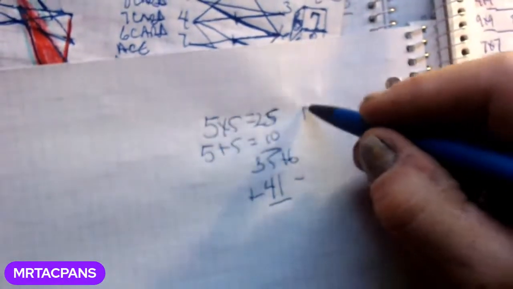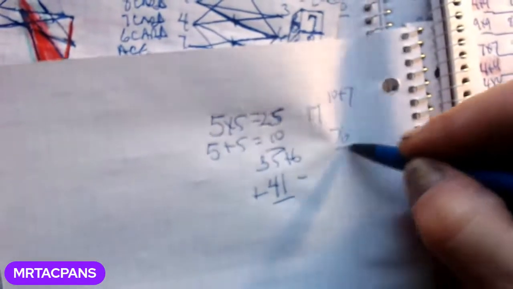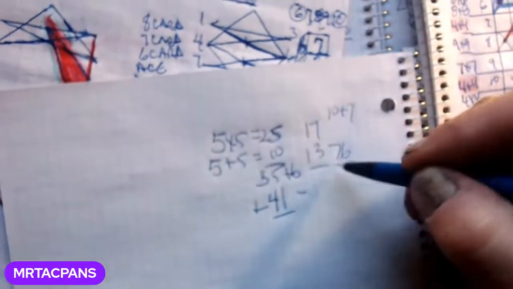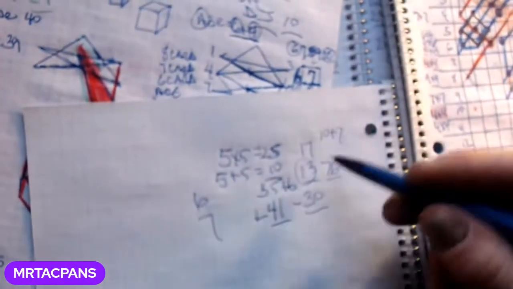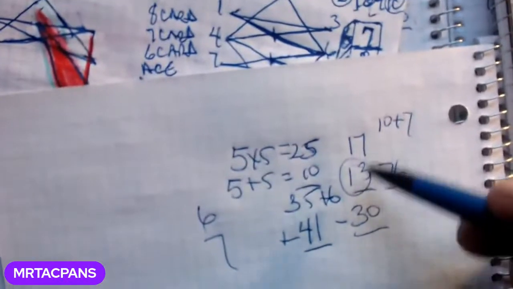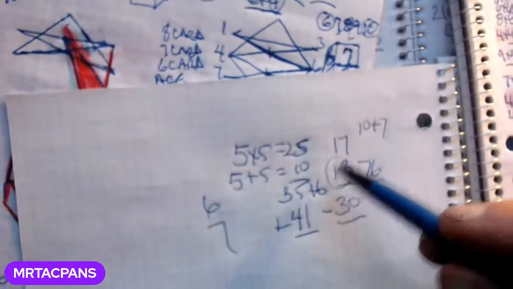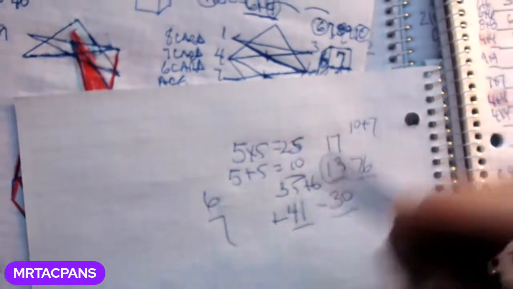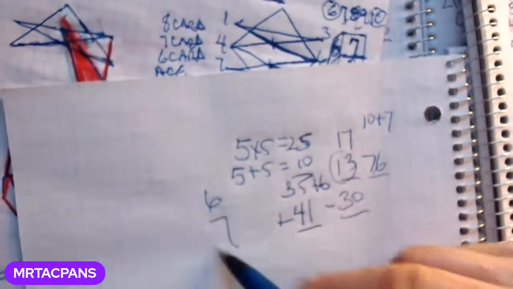And this will equal 17, which is 10 and 7. And this will equal the spirit of 76. So this will be 13 and 17 equals 30. This is 7. This is 15, 6. The end result is this. 1 times 3, 1 plus 3, 7. 1 times 7 plus 7. 1 times 7, 1 plus 7. 7 and 8 is 15. 1 and 5 is 6.